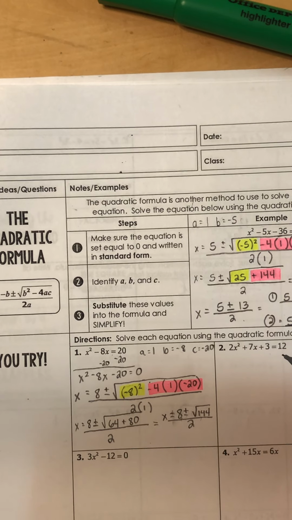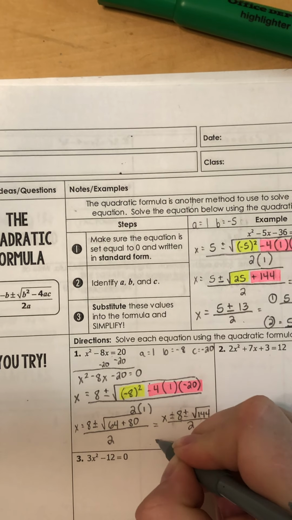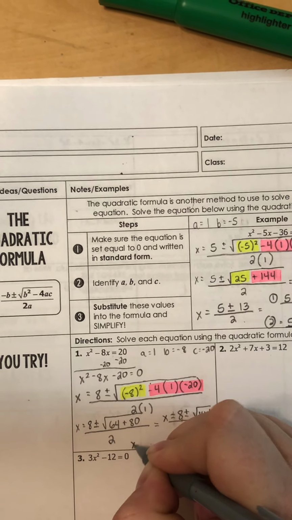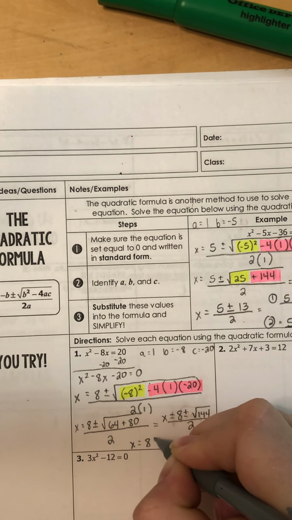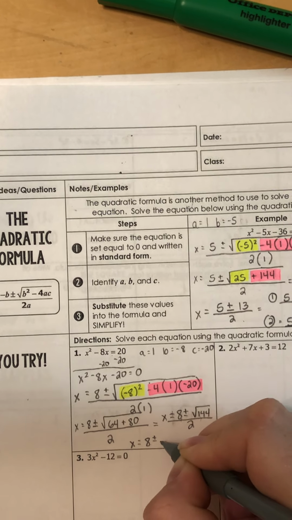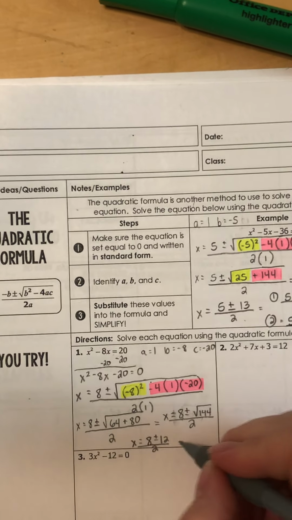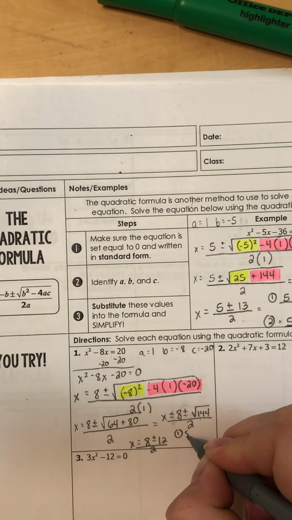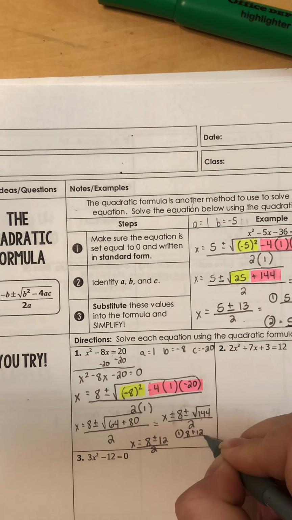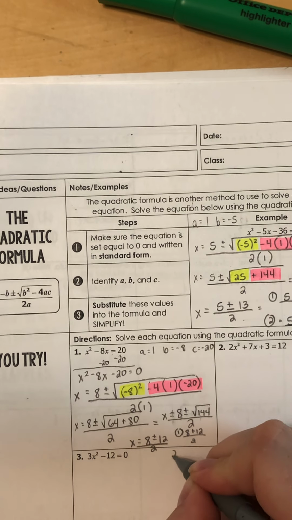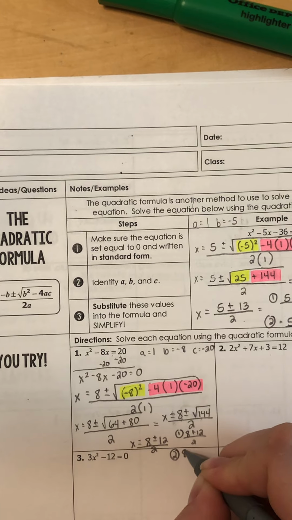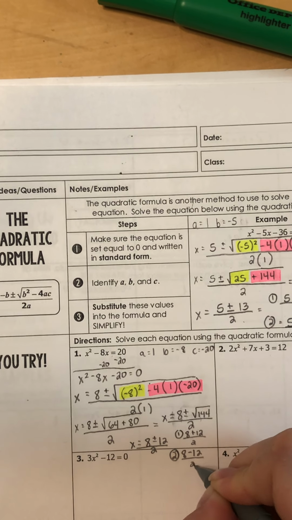Okie dokie. So then we should get x equals 8 plus or minus 12, divided by 2. So our first one is going to be 8 plus 12 divided by 2, and our second one is going to be 8 minus 12 divided by 2.